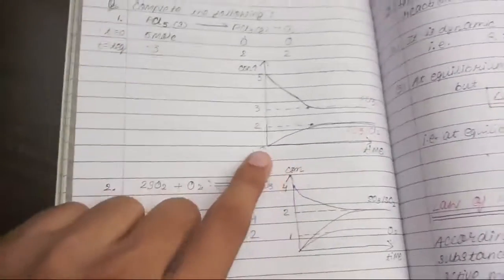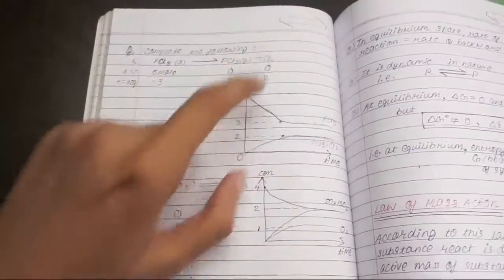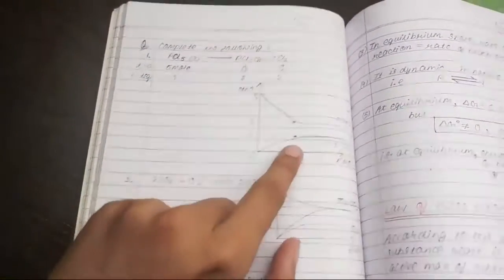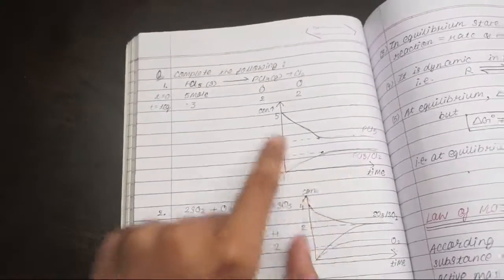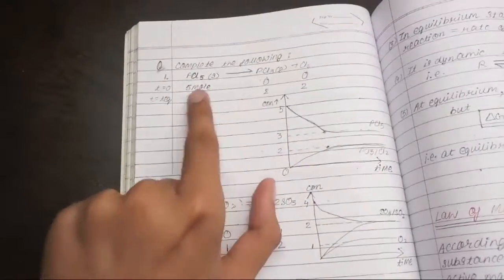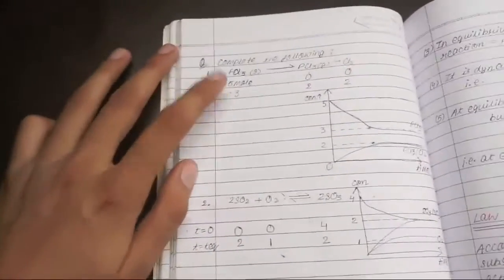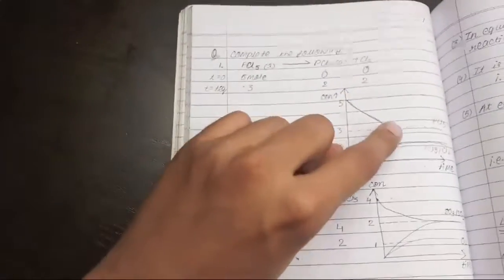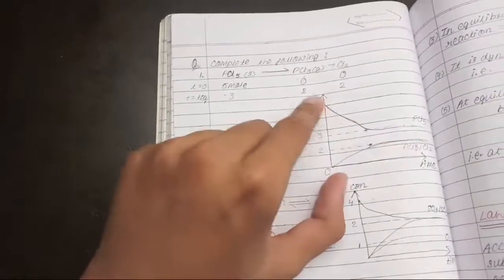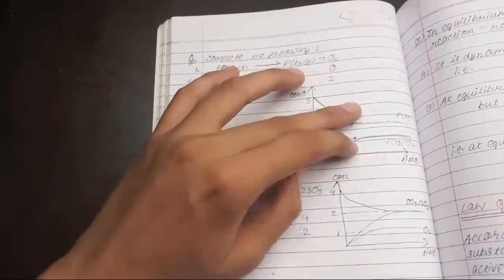As you can see, the initial concentration for the products was 0 and 0. So they went to 2 when the reaction is completed. Then they have attained the equilibrium state. Similarly, initially the PCl5 has a concentration of 5 moles, but it reacted and the final concentration left is 3 moles, so it decreased. As you can see, there's a downward curve here. So they both reached equilibrium at the same time.